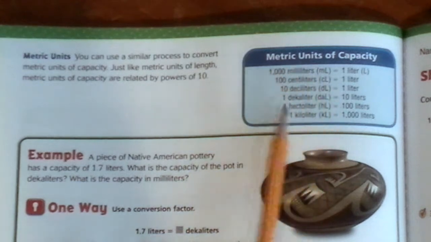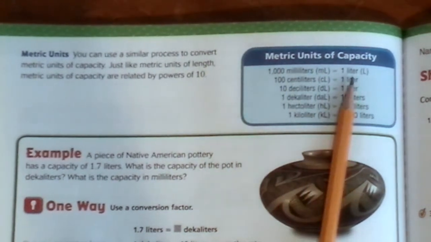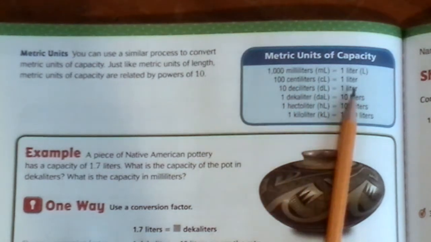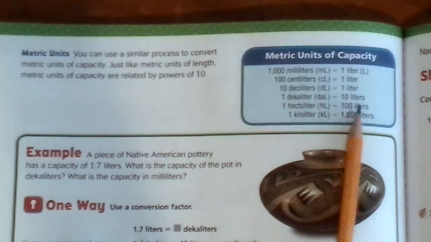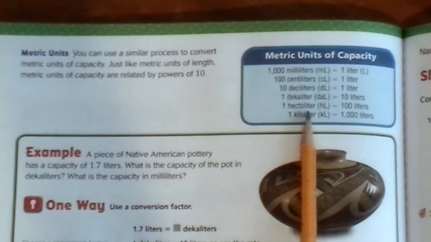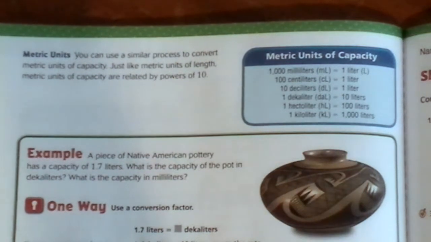Over here in my blue chart, they have all of our conversion rates. 1,000 milliliters equals 1 liter. 100 centiliters is 1 liter. 10 deciliters is 1 liter. 1 decaliter is 10 liters. 1 hectoliter is 100 liters, and 1 kiloliter is 1,000 liters.